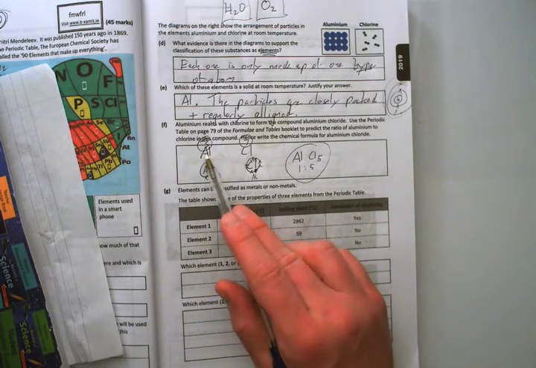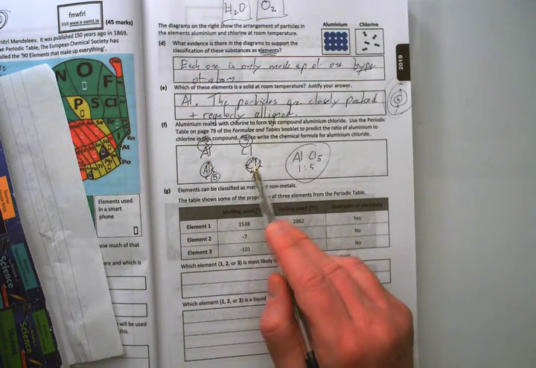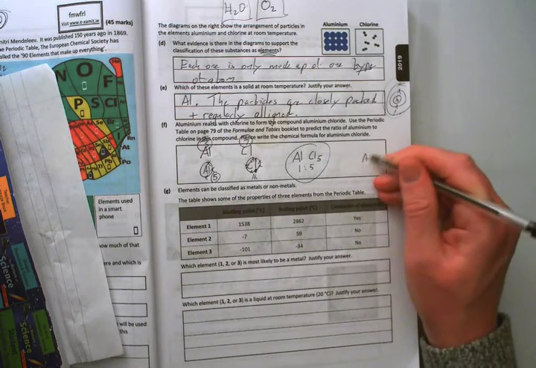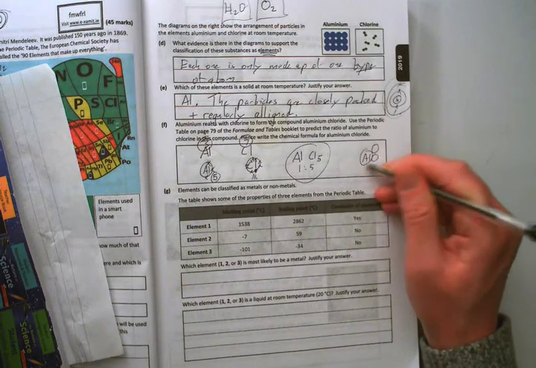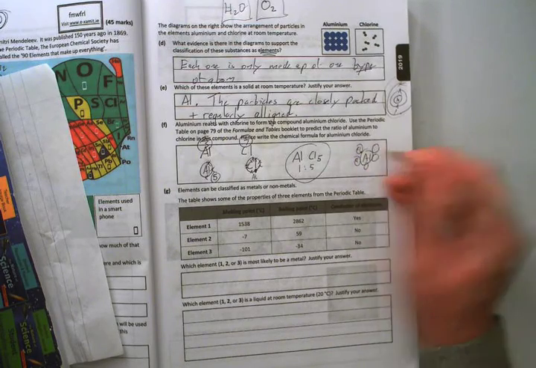Aluminium in group 3 needs to gain 5 electrons. Chlorine needs to gain 1. So you need 5 chlorines for every aluminium. So you'd have an aluminium, and then you'd have 1, 2, 3, 4, 5 chlorines, covalently bonded.